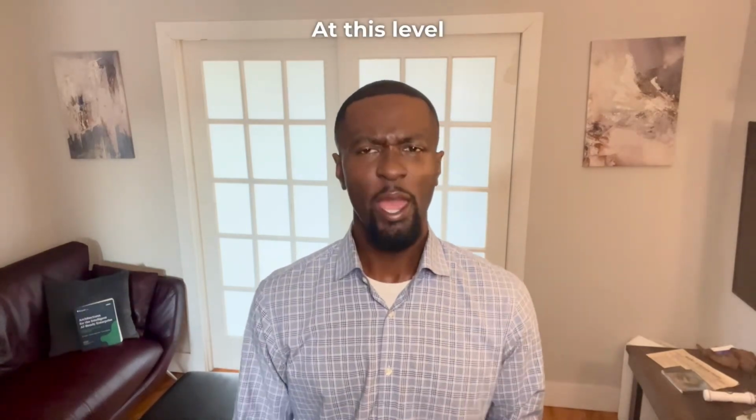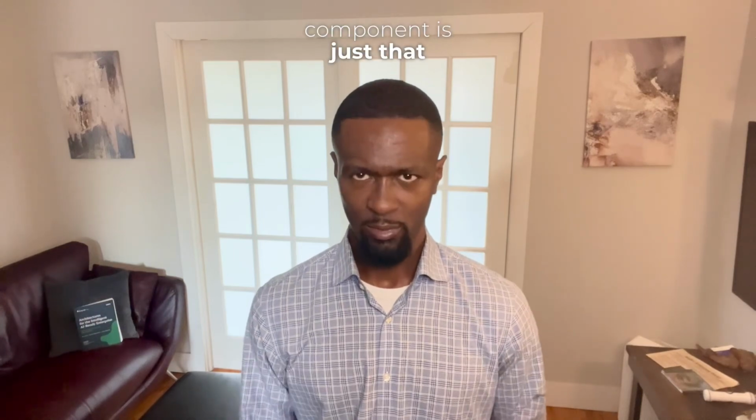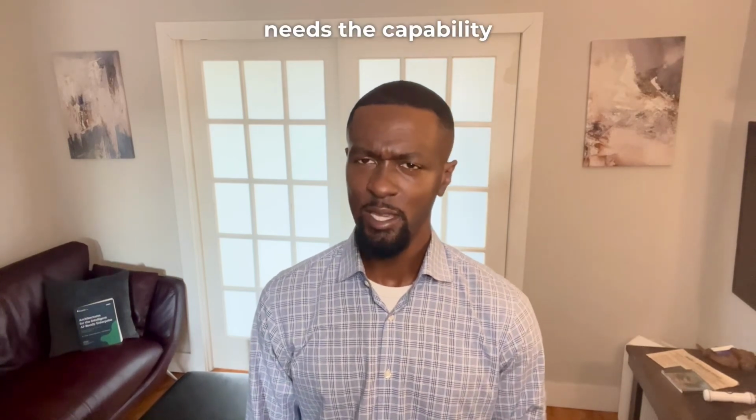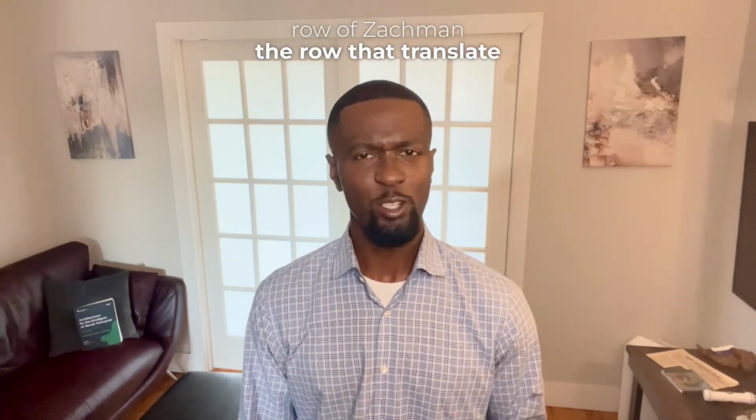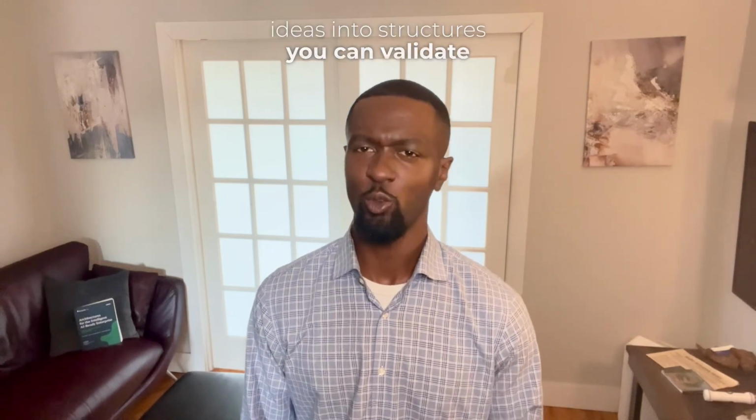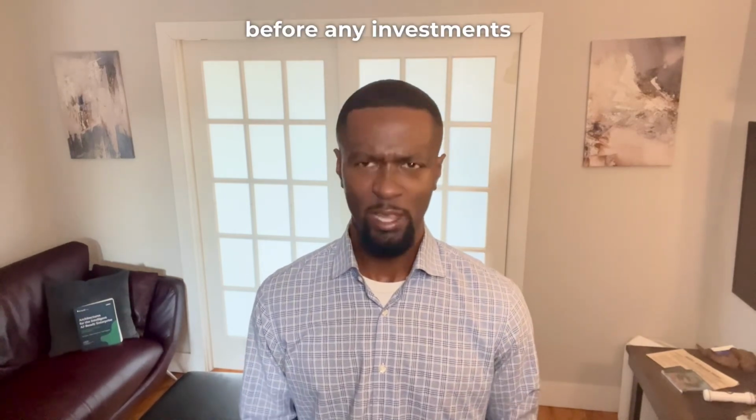At this level, an order management component is just that, a component, not a specific SaaS product or a Java microservice. It exists because the business needs the capability we identified in the conceptual layer. Logical architecture sits squarely in the logical row of Zachman, the row that translates ideas into structures you can validate before any investments are made.